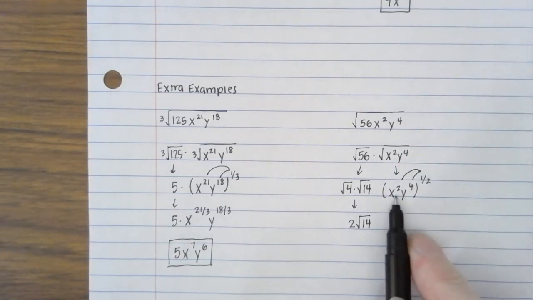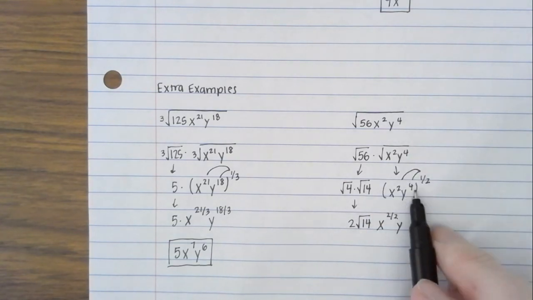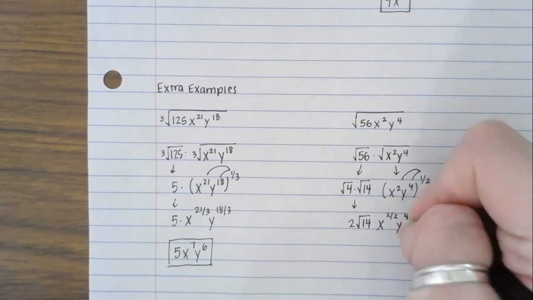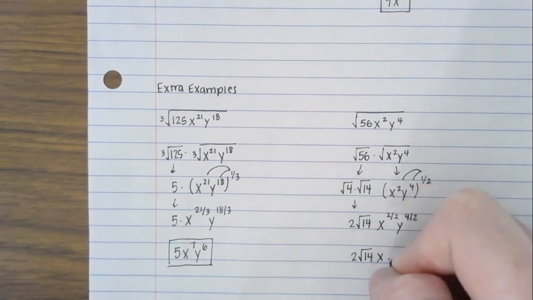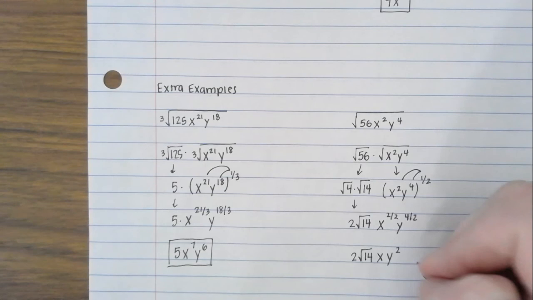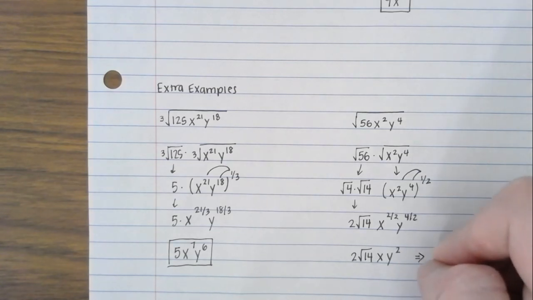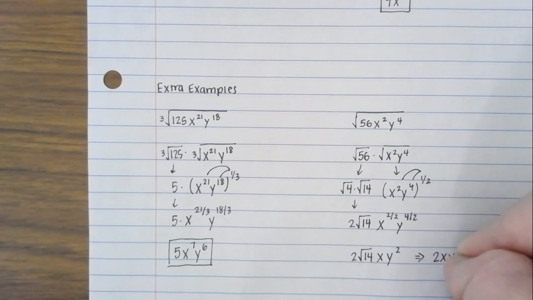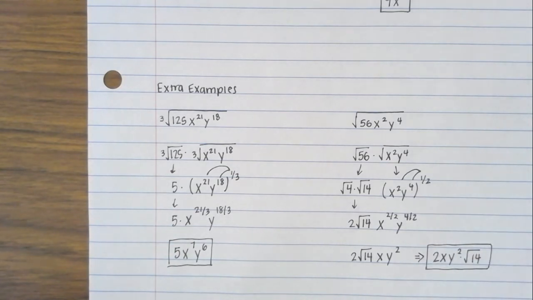So that's going to give me x squared times 1/2, so x to the 2/2. Y to the 4th to the 1/2 is going to be y to the 4/2. So if we clean this up a little bit, that's going to give us 2 root 14 times x y squared. Seems a little weird the order that this is written in. Usually we would write whatever the values are that are not underneath the root first, and then whatever's underneath the root gets written last. So I'm going to write this as 2x y squared times the square root of 14. And that would be our simplest form of the square root of 56 x squared y to the 4th.